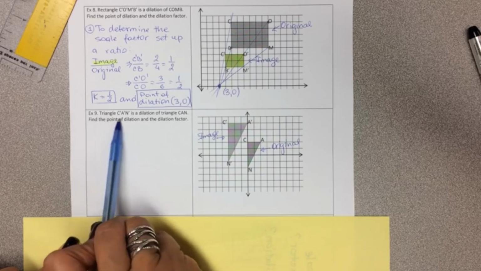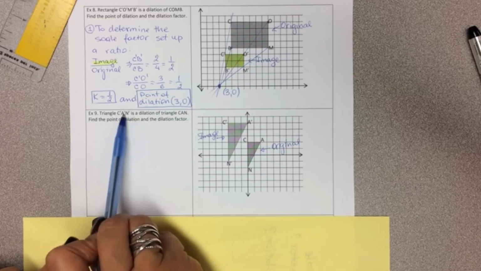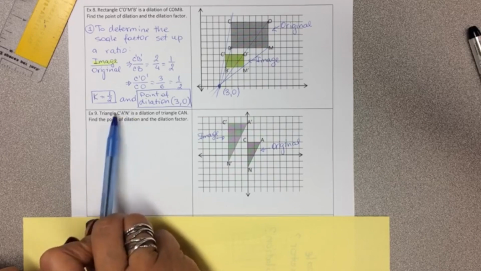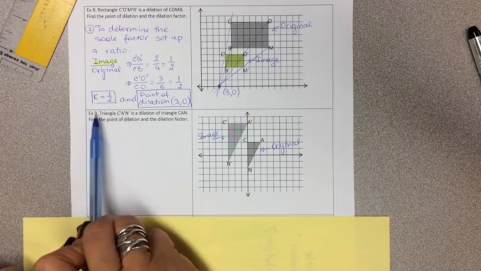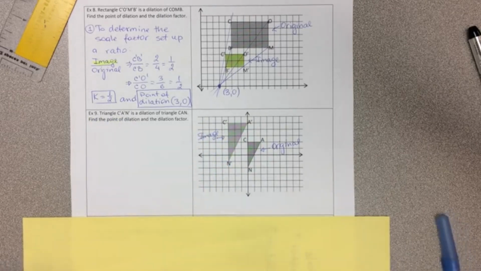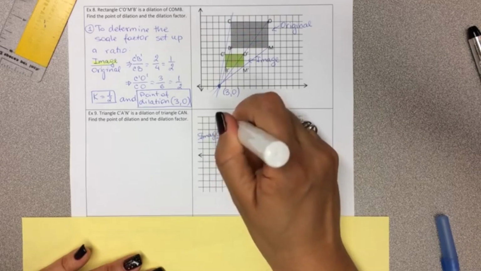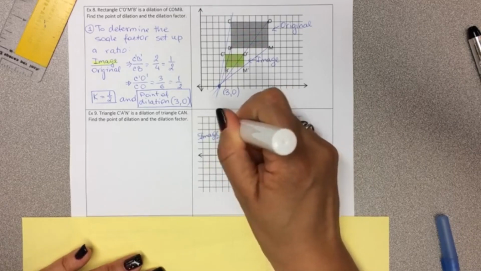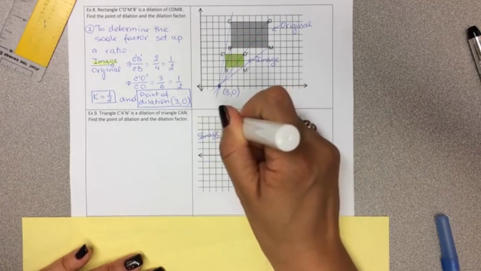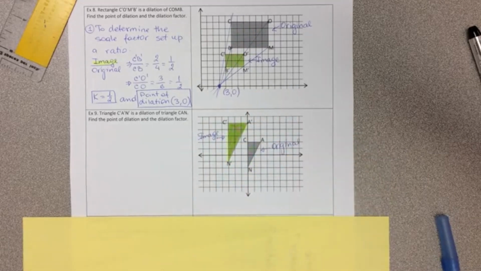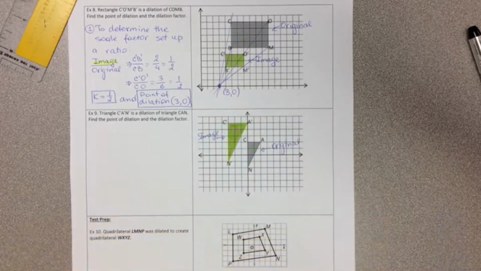So triangle CAN is dilated to C prime, A prime, N prime. So this is our dilation, which is bigger, right? Bigger means the scale factor used was greater than 1.